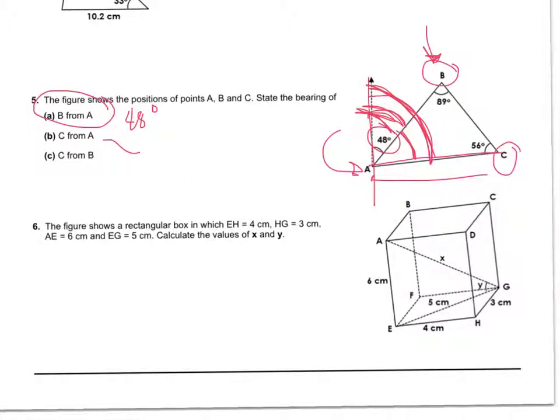Is there a way that we can get this angle? How? Okay, the sum of the angles in a triangle is always 180, and you know two of them. So what we can do is add 89 and 56, and subtract the total from 180. What is the final angle? 35. Okay, so this is 35.